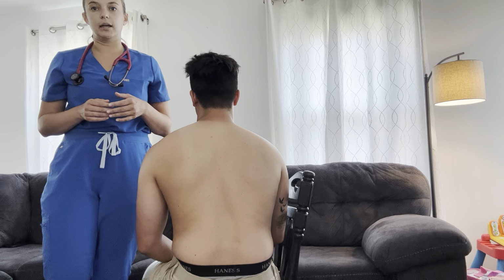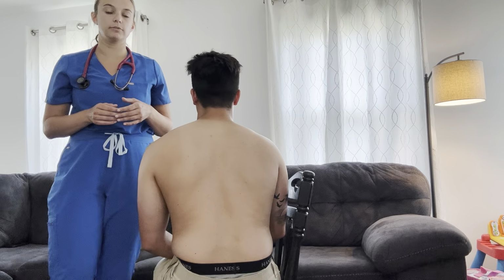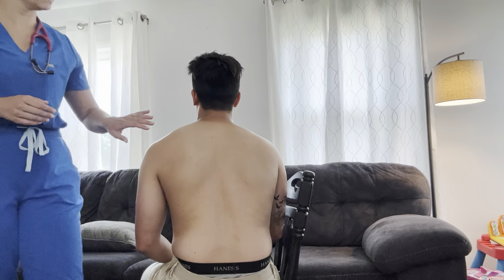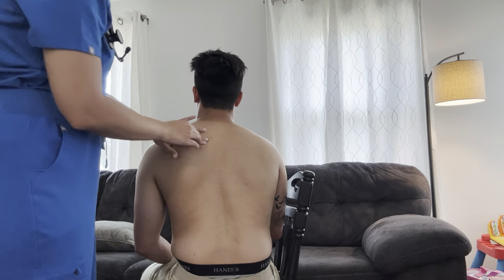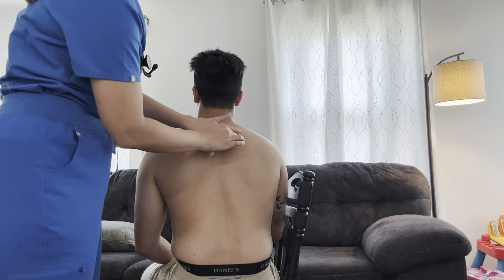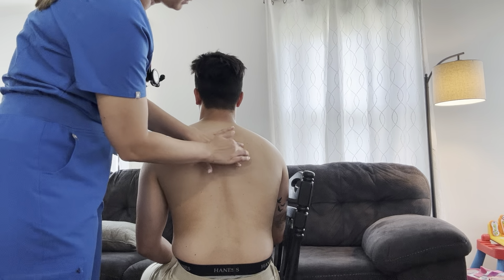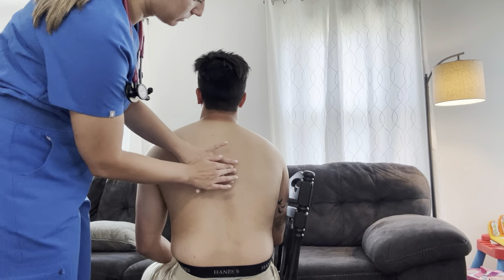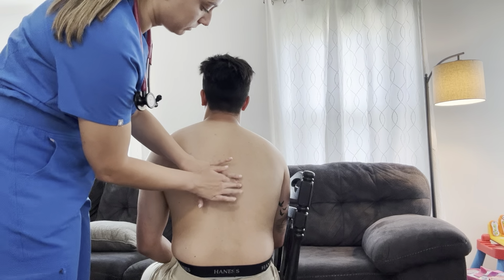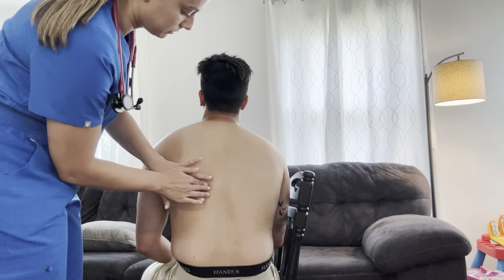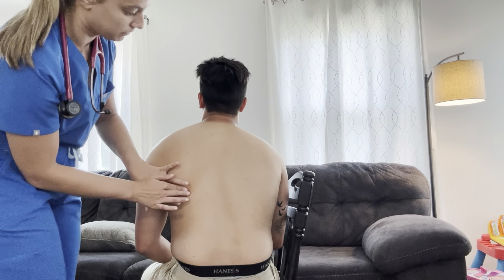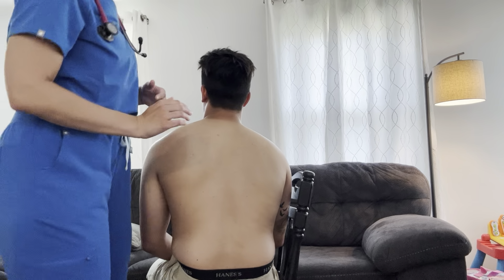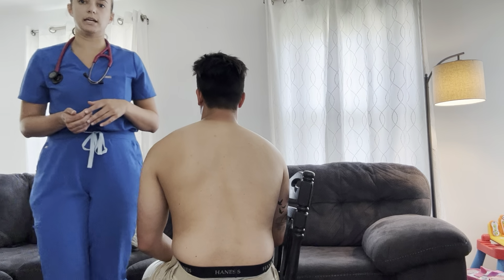Now I'm going to go ahead and perform percussion on his posterior lung fields, and I'm going to do that in a ladder pattern. And the lung sounds were resonant when I did percussion, which is a normal result.